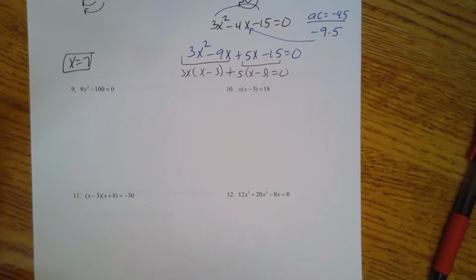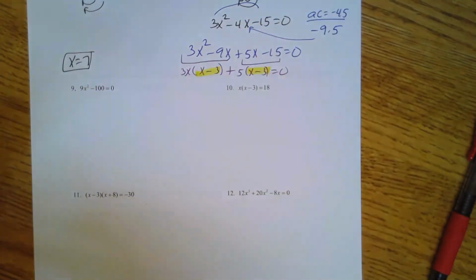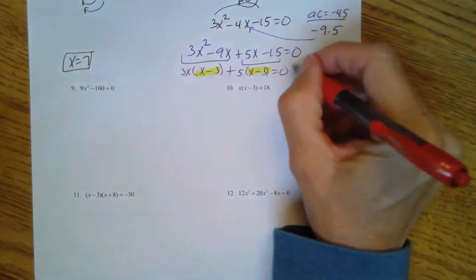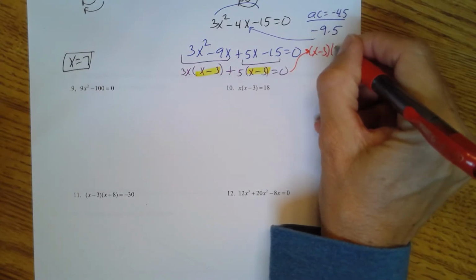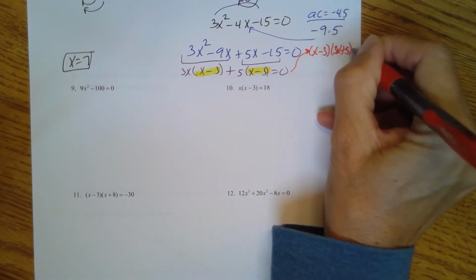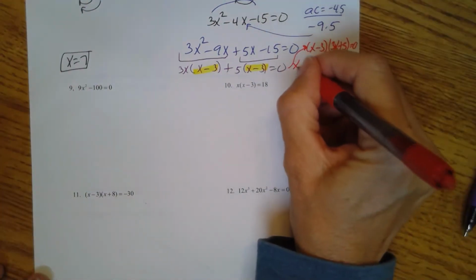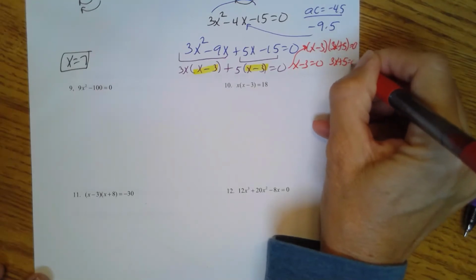Just like in the previous section, we said if these are not the same, we've done something wrong. Those are the same, so we'll pull out the x minus 3. So let's kind of come over here. So we have pull out the x minus 3 and the 3x plus 5 still equaling 0. And then we'll set each one equal to 0. So x minus 3 would equal 0, or 3x plus 5 should equal 0.